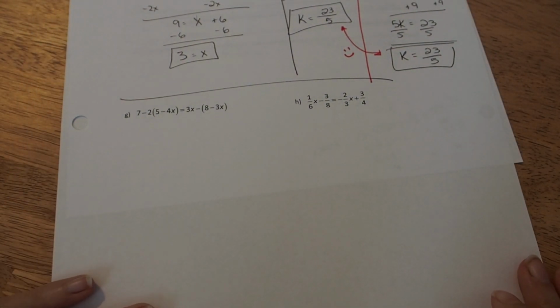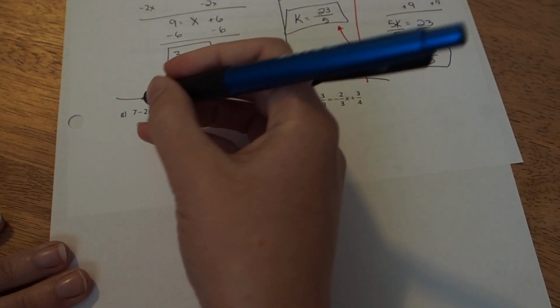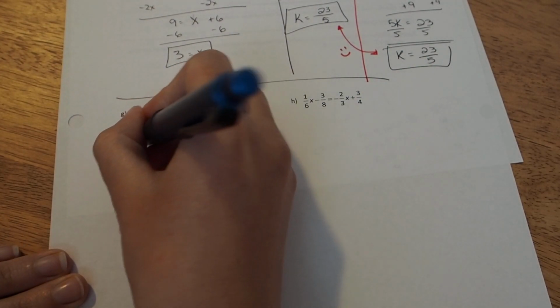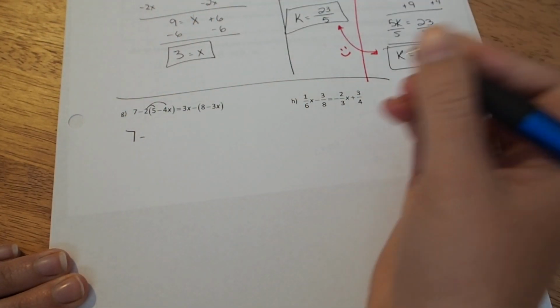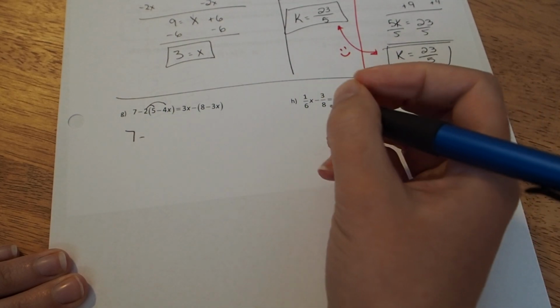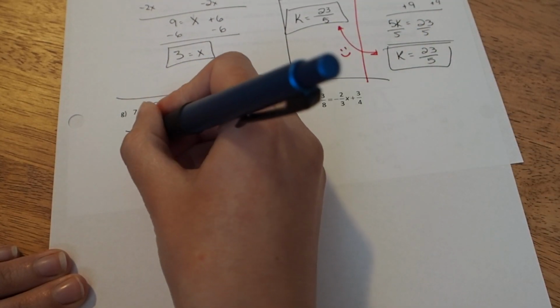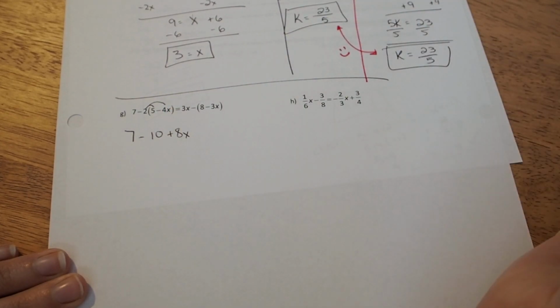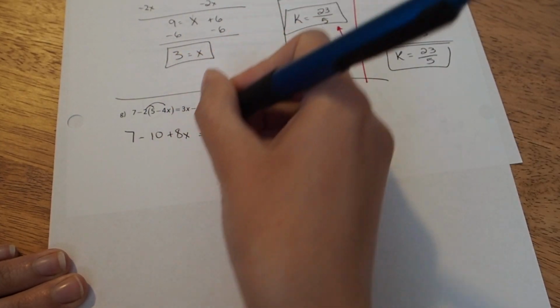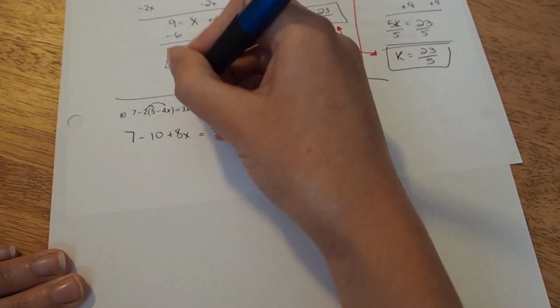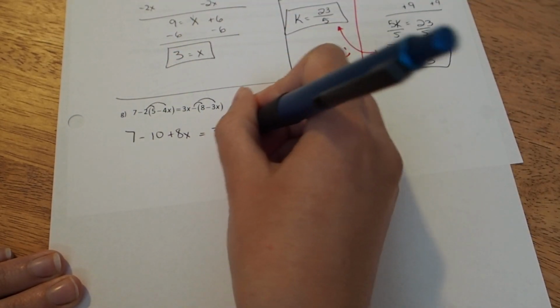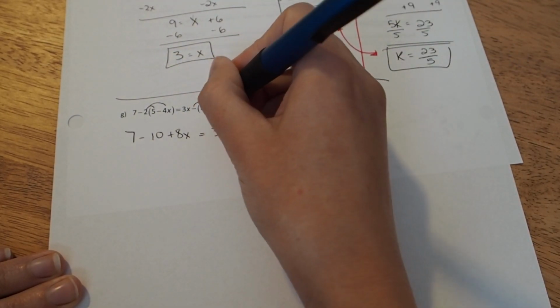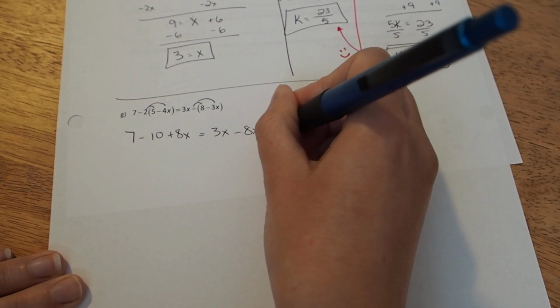In part G, there are a couple distributes to do. So we're going to have 7 minus 2 times 5 times 2 times 4. So that's 7 minus 10, and then 2 negatives are going to make that plus 8x equals, I've got my 3x and just a negative there to distribute. So minus 8x and then a negative and a positive to make that plus 3x.